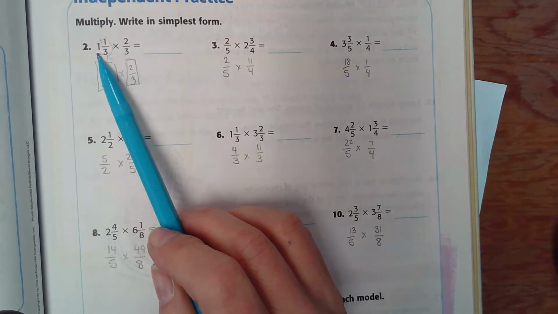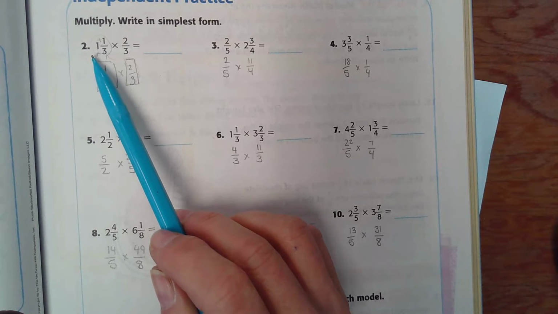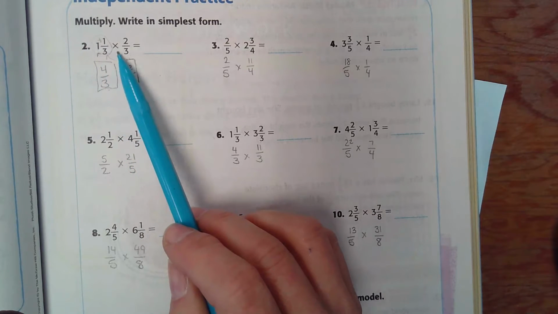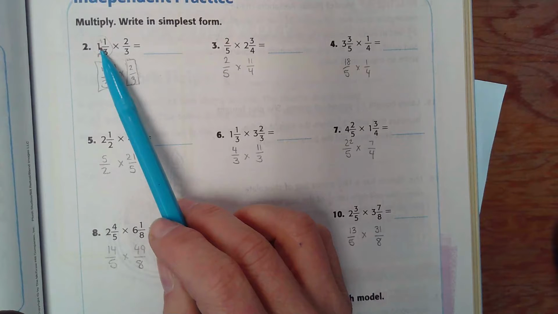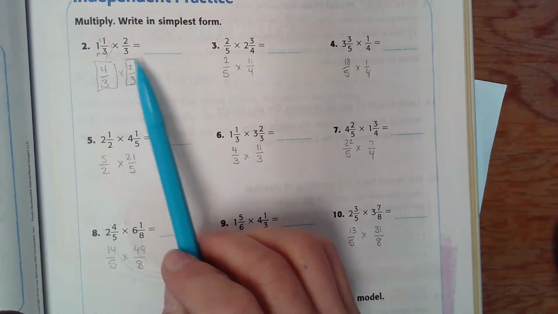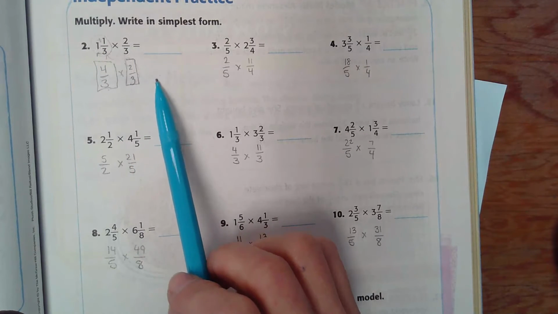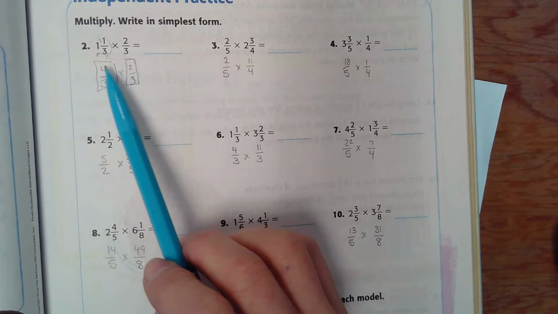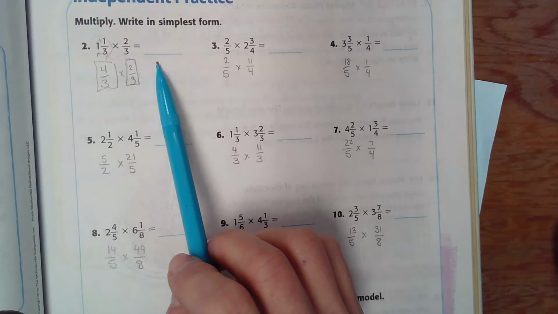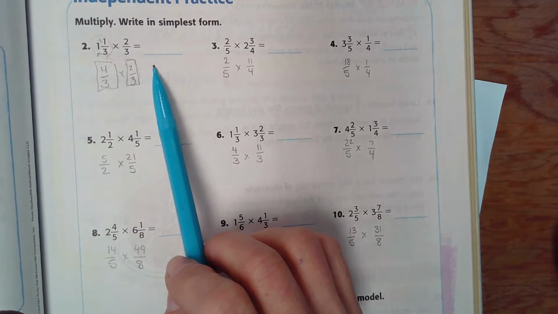Now perhaps if this was 200 and 1/3, if I took 2/3 of 200 and 1/3, there I would expect to end up with an improper fraction, because that would be a lot larger of a number that I'm multiplying to get the numerator.